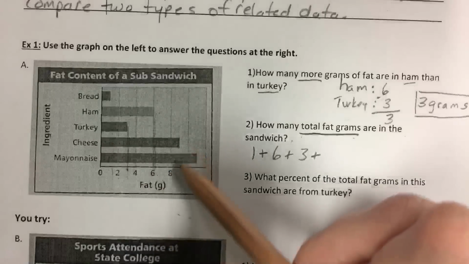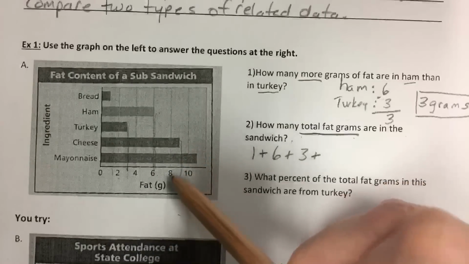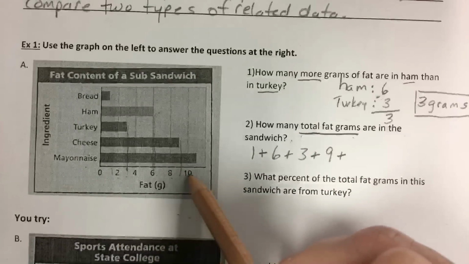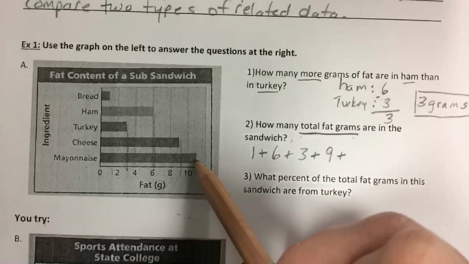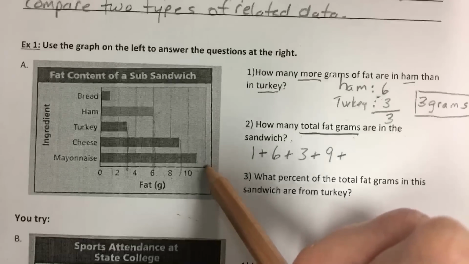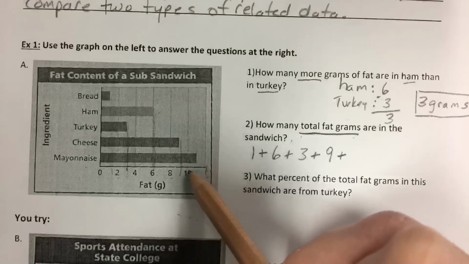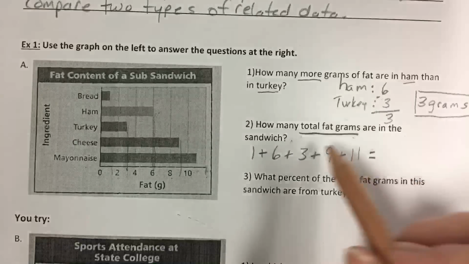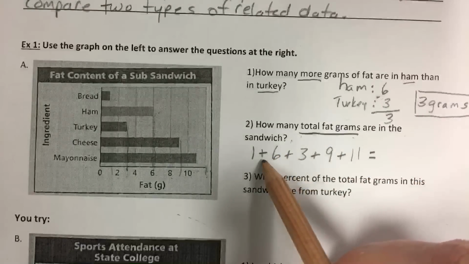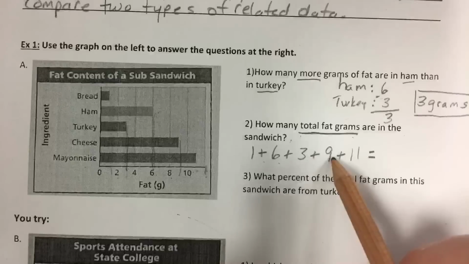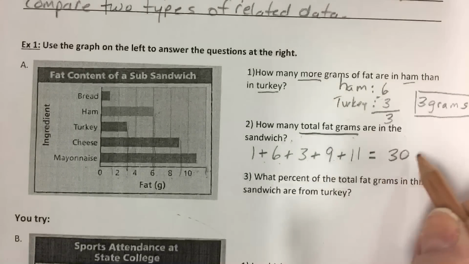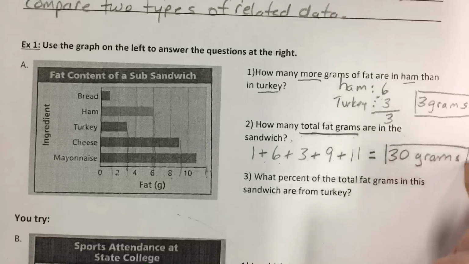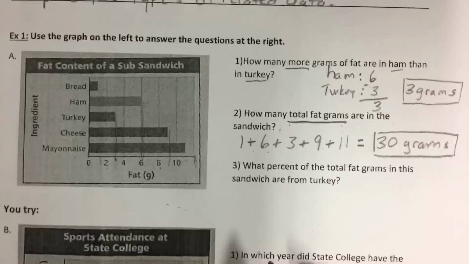The cheese has a whopping 9. That's between 8 and 10. And finally, our mayonnaise. Now here's 10, so it's right in between that 10. We don't see 11, but 12, but we imagine there's 12 right here, so in between these two. Now when we add those all together, you can use your calculator, or you could try to do it in your head. And we get 7, 10, 19, and 11 is 30 grams. Yikes. Okay, so there's 30 grams in our whole sandwich.